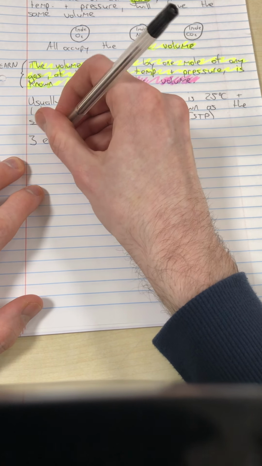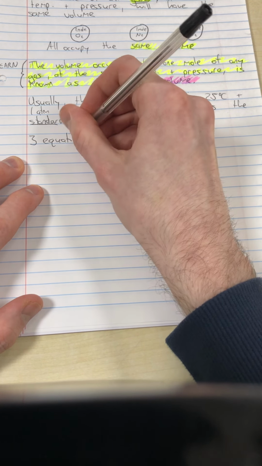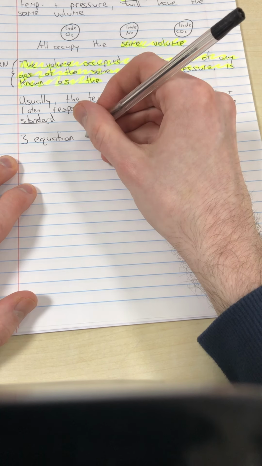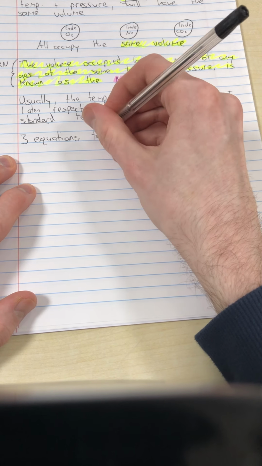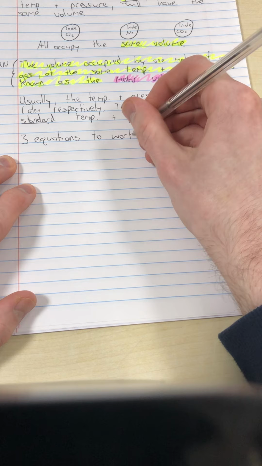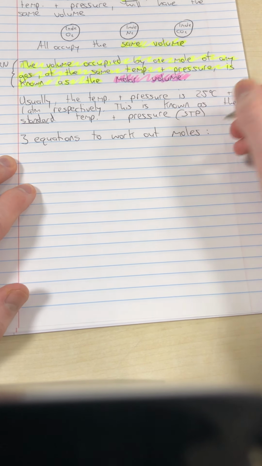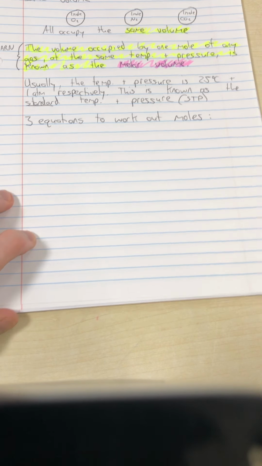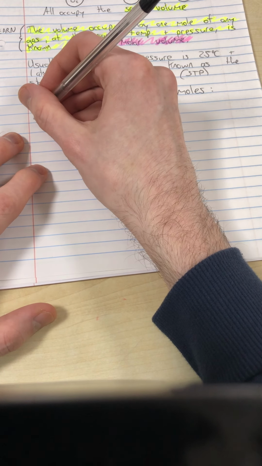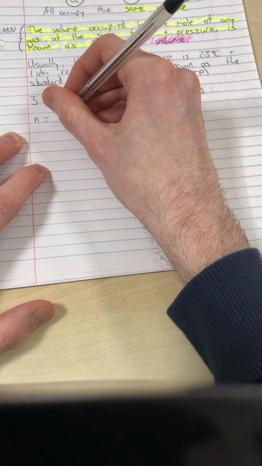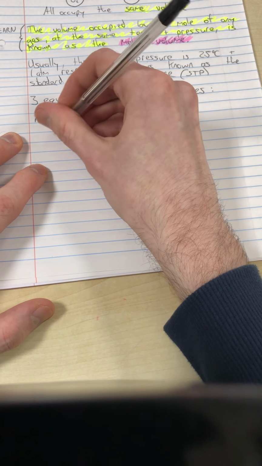So this is going to be a bit of a shake up. There are 3 equations to work out the number of moles. You know 2 of them. The first one, nice and easy, the very first one you learned at National 5, is n equals m over GFM.